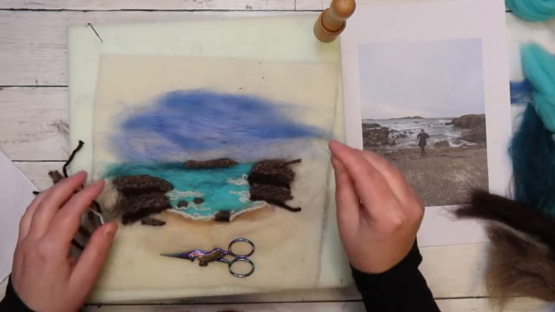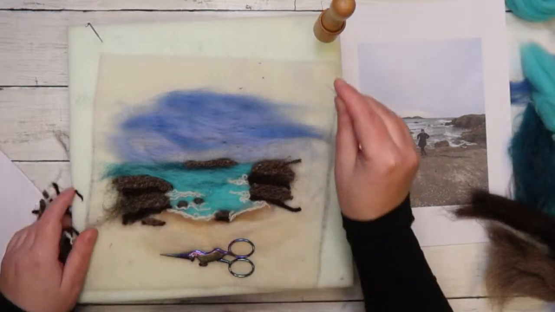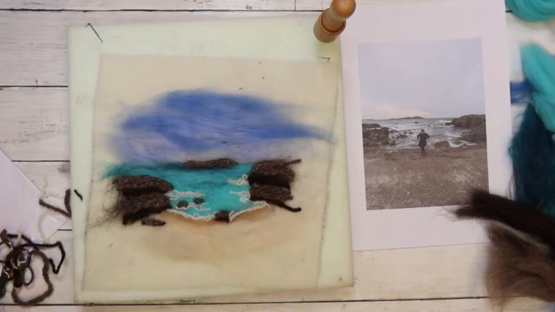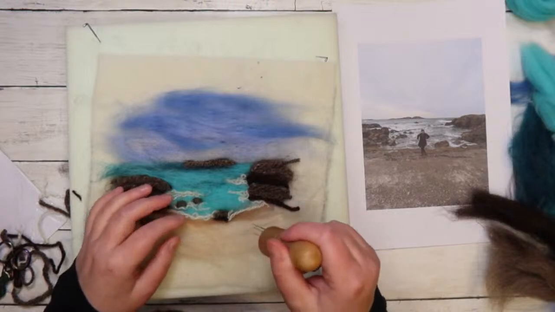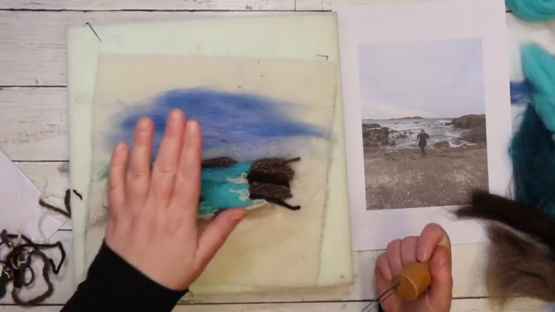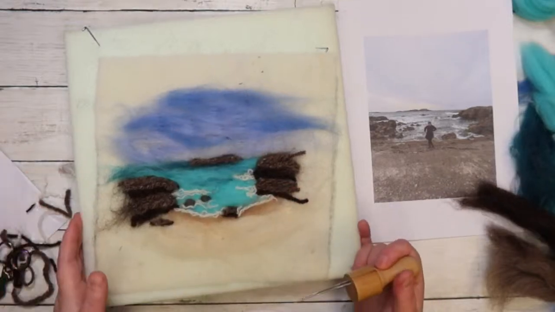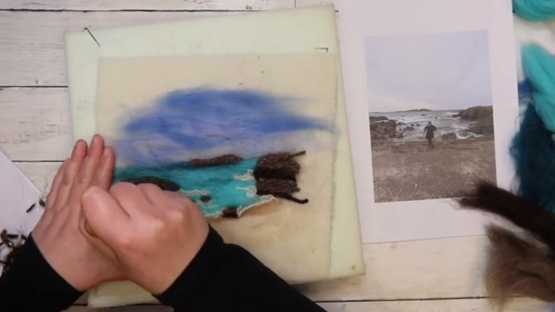I will pop a photo of this on to the Facebook group when it's finished. I might even, on our next live stream, show you the finished picture in the frame. But I'm going to do 2 minutes of felting just all over, and then go in and do a few more details.